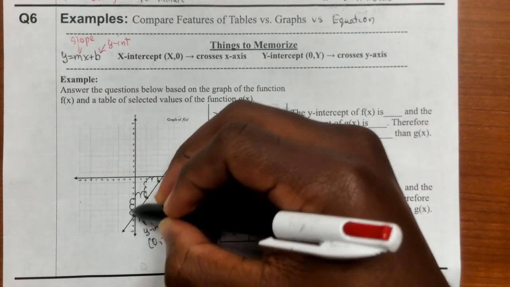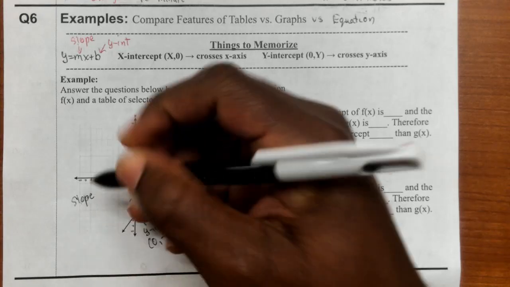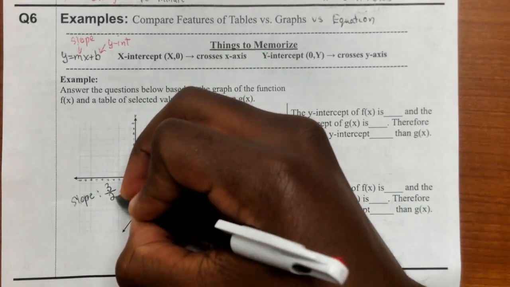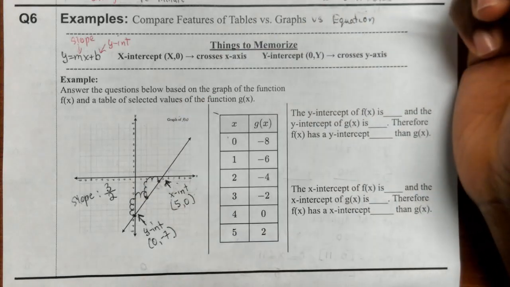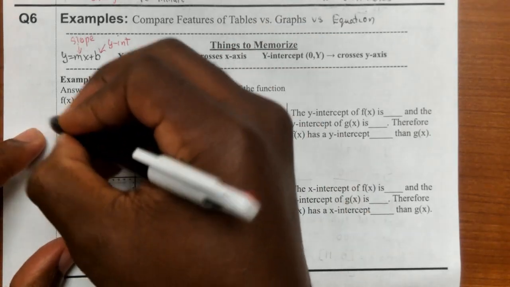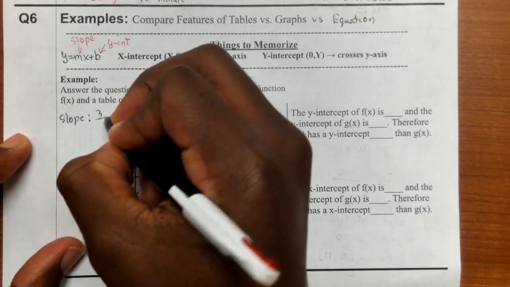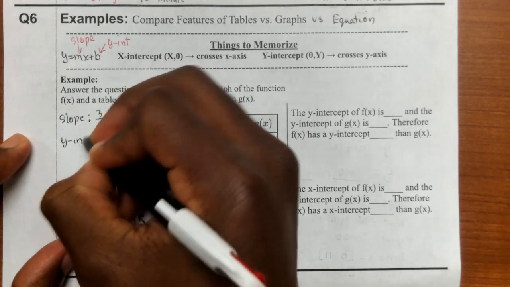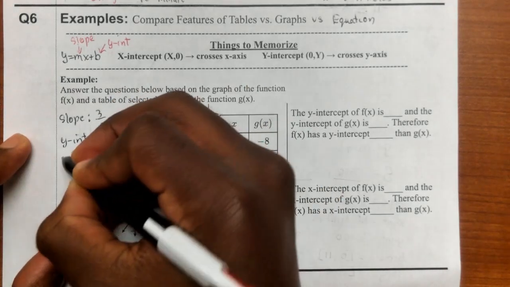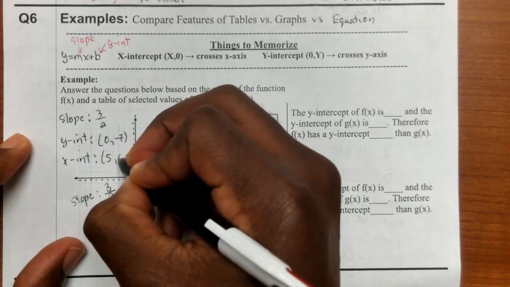Because we went up 3, that's a positive 3, and then to the right 2, so the slope is 3 over 2. So the things that we know for this is that the slope is 3 over 2, the y-intercept is (0, -7), and the x-intercept is (5, 0).